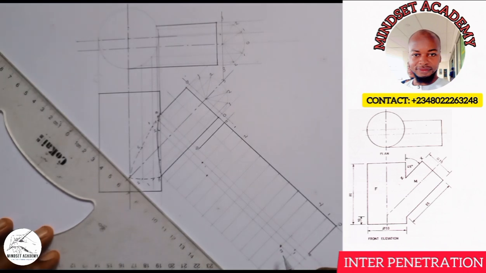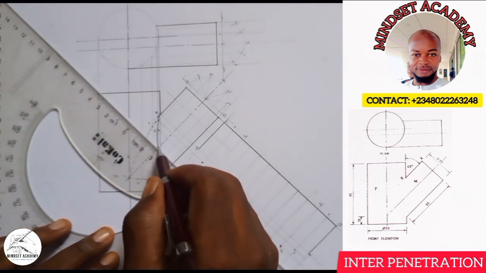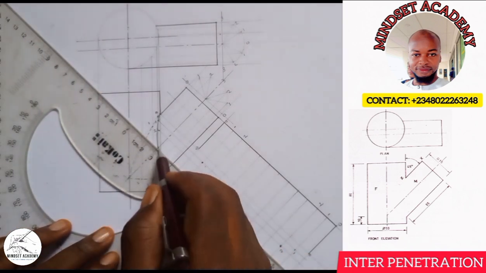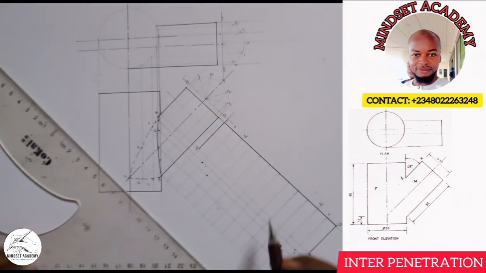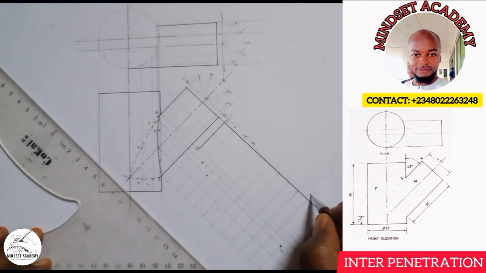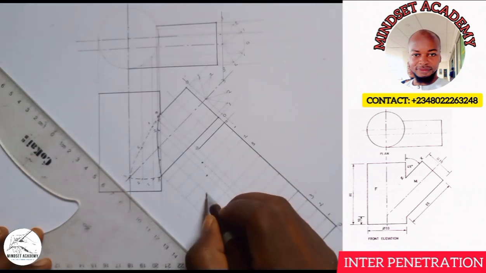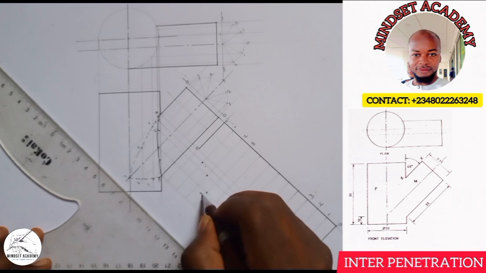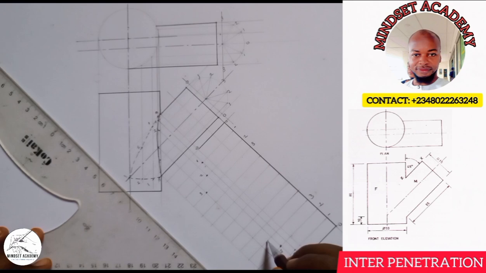That is 2. I'll come again, this is 3 here. I'll project 3. So this is 3 here, and this is also 3 here. So where 3 meets 3, this is 3, 2, 1, and where 3 meets 3 here.